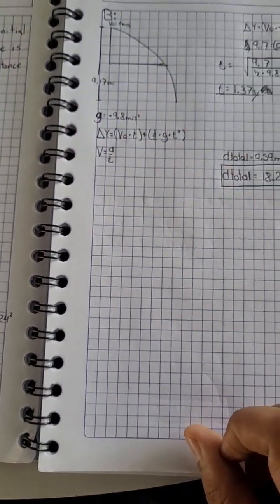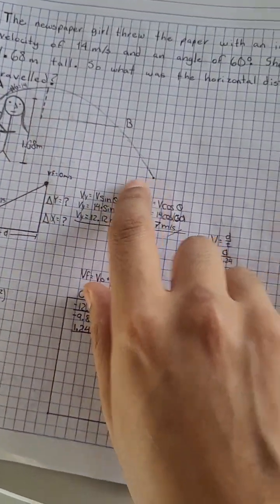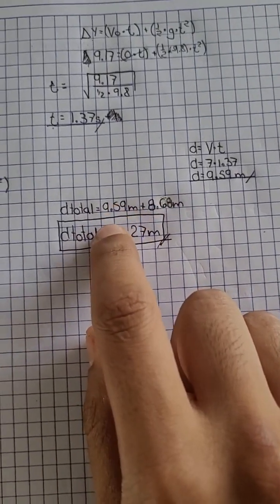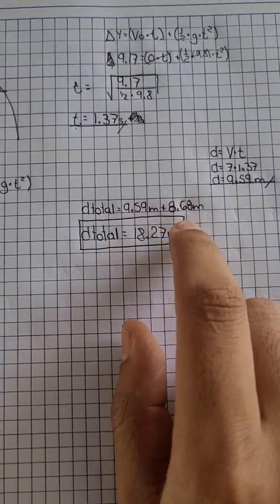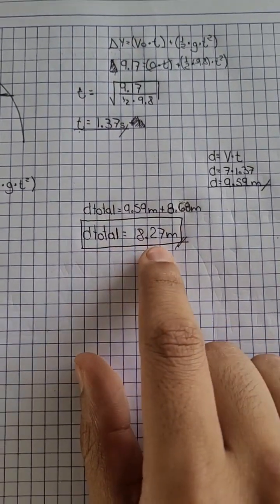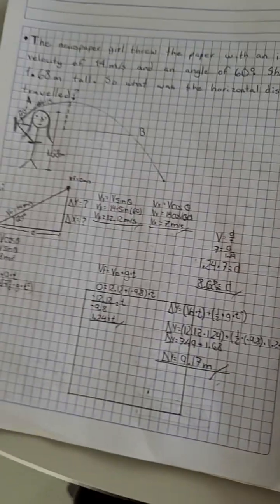And now we have the distance from here to here and the distance from here to here, and we only need to add them together. It's going to be 9.59 meters plus 8.68 meters, and that gives us a total distance of 18.27 meters. And that's basically it.